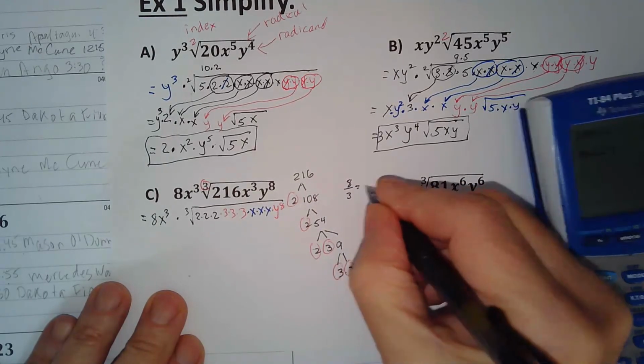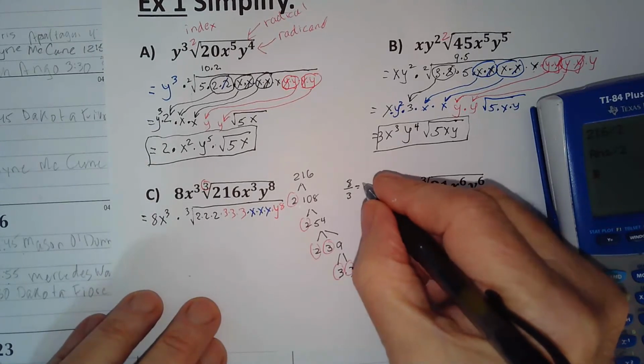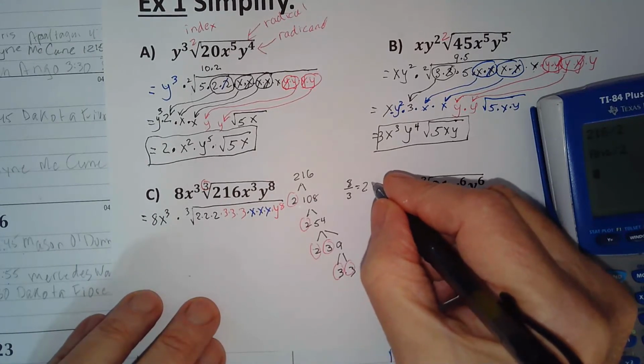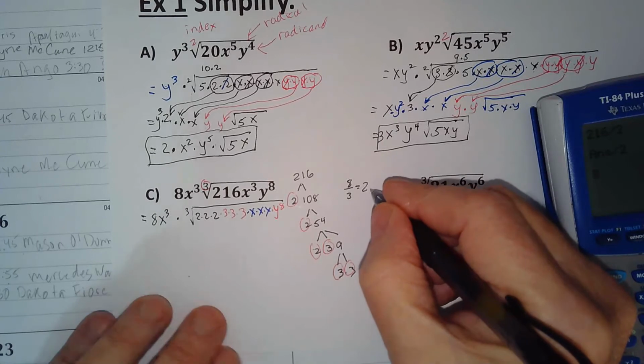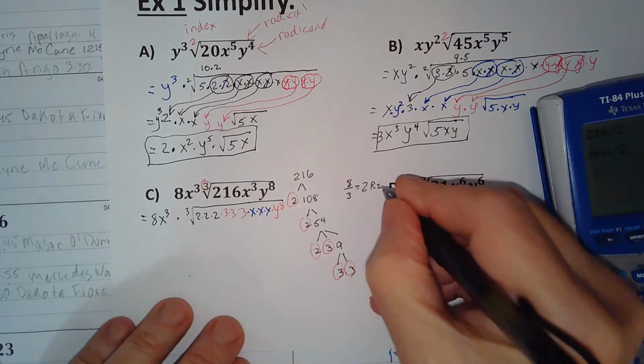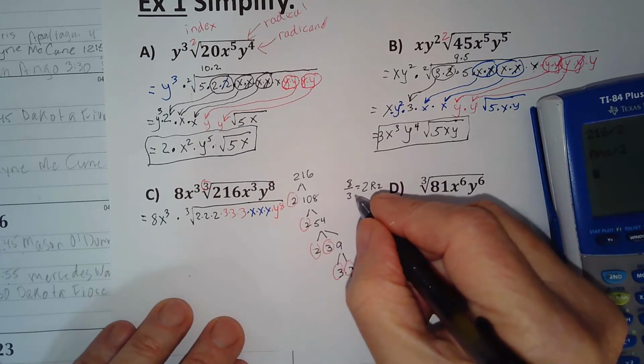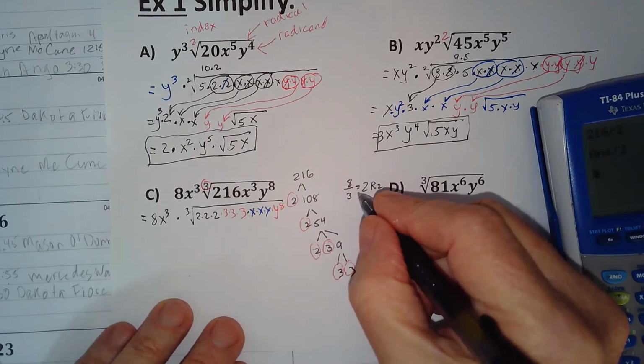What are we left with? Let's see. That leaves us with 2 and a remainder of 2, isn't it? Because 2 times 3 is 6 and a remainder of 2. 2 remainder 2. So the remainder 2 stays in, and we got 3/8 that would go out.